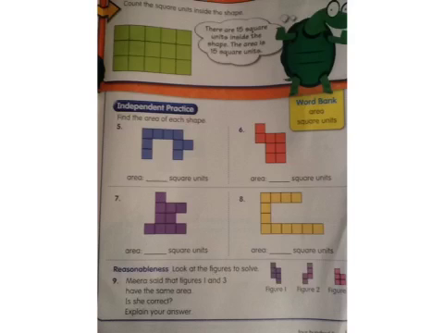Okay? All right. Let's take a look at the next slide, the next page for you. Number 5, independent practice. So this is what you will be doing on your own. You will find the area of each shape. So for number 5, count how many square units are inside the shape. Number 6, number 7, and number 8.